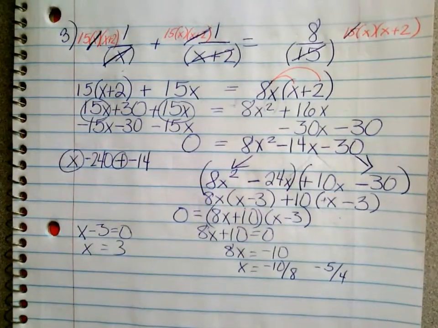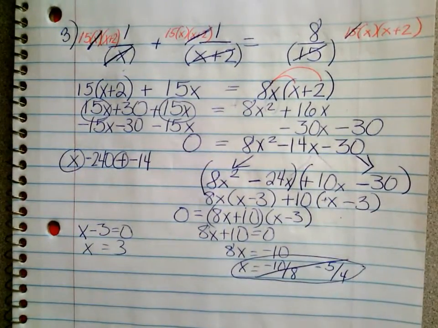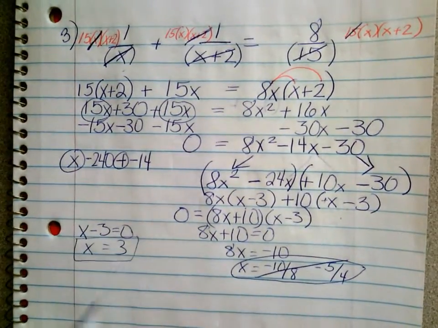Okay. Which of these can I automatically throw out based on the question? Why can I throw negative 5/4 out? Because it's not an integer. Boom. Your answer, 3.